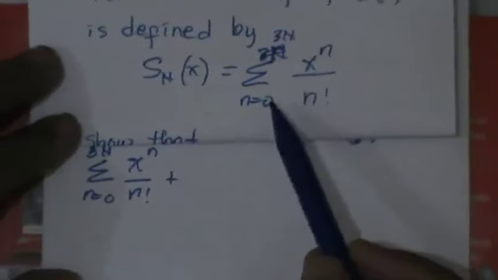Now, what we are going to do is this. S sub n of omega x. Let's just follow this definition.